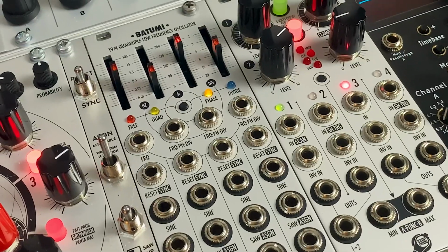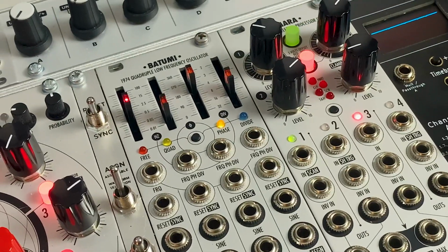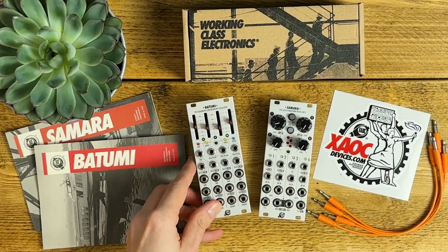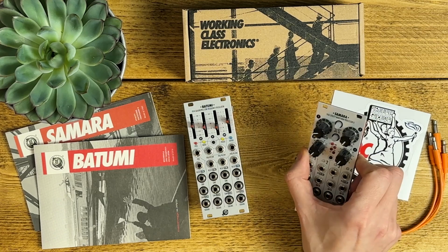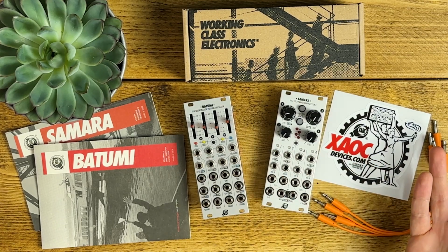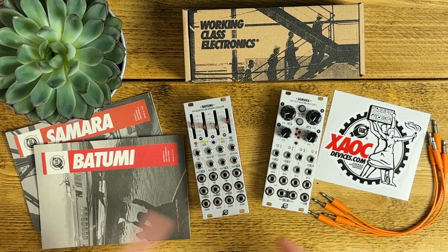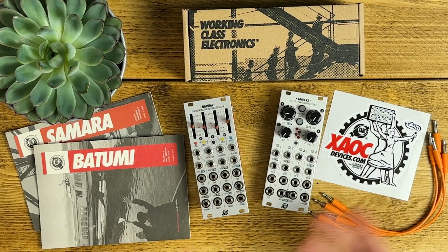You can just use it as 4 very capable independent LFOs, and that's probably what a lot of people end up doing. But if you dig a little deeper into the modes which link all 4 channels and pair it with a mixing and utility module like the Samara II here, you can do all sorts of weird and wonderful stuff with it, from generating more complex wave shapes right through to drum pattern triggers and polyphonic arpeggiation.